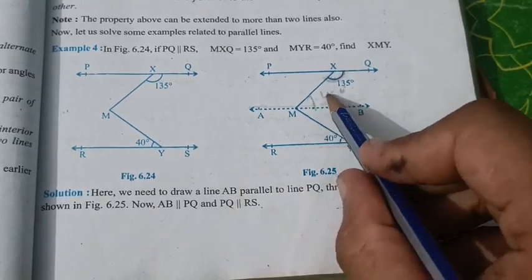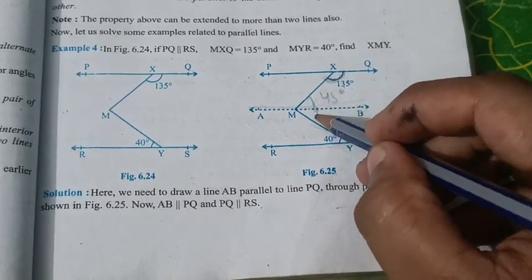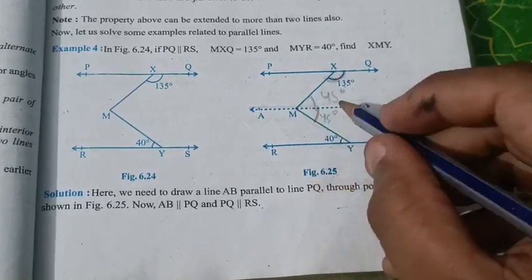And if it is 45 and both the angles are perpendicular to each other, then this also automatically becomes 40 degrees.